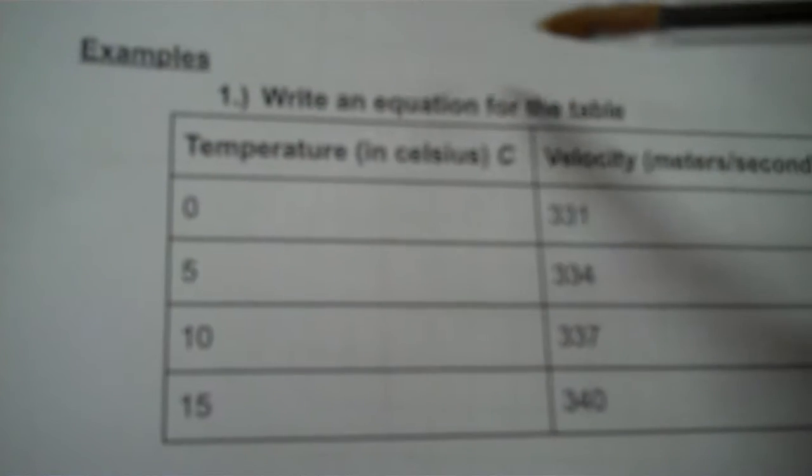Okay, number one, I'm actually going to work with the table here. Write an equation for this table. Temperature in Celsius degrees, you go from 0 to 5 to 10 to 15, okay? The velocity in meters per second, so when it's 0 degrees, it's 331. Then when it raises to 5 degrees, it's going to be 334, 337. You can see what goes on the table.